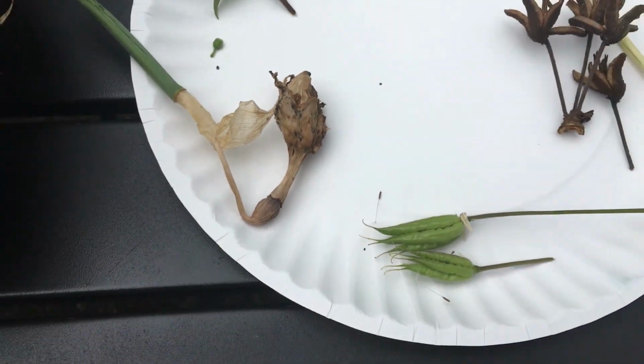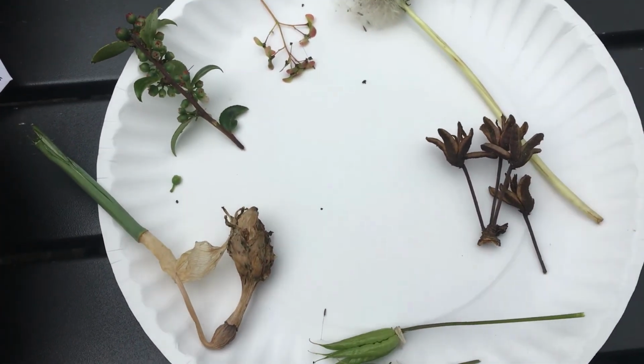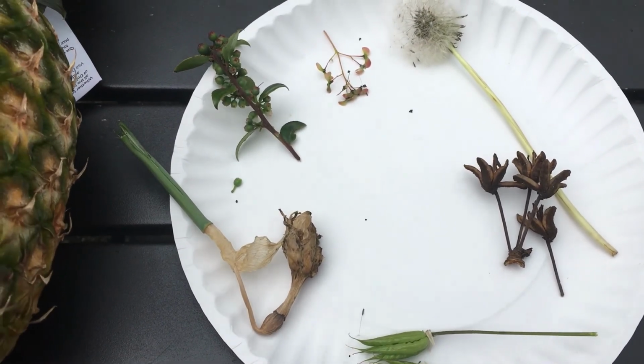All right, so see what kinds of fruits you can find in your kitchen or in your yard, and have fun playing with that.